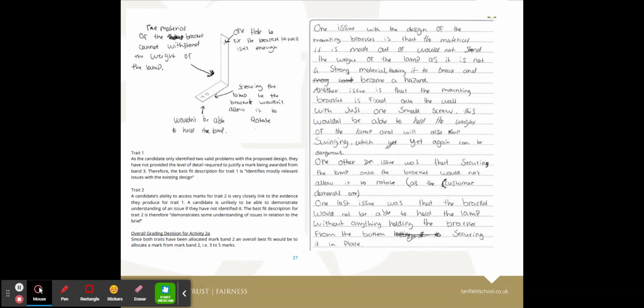And a candidate's ability to access marks for trait 2 is very closely linked to the evidence they produced for trait 1. They're unlikely to demonstrate an understanding of the issue if they've not identified it. The best fit for the description is therefore some understanding. So since both marks are allocated in band 2, the overall best fit would be a mark in mark band 2, 3 to 5 marks.